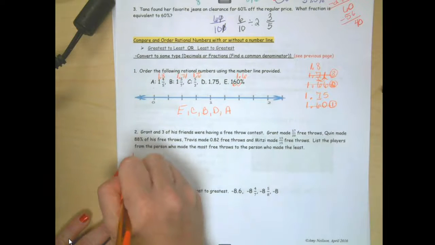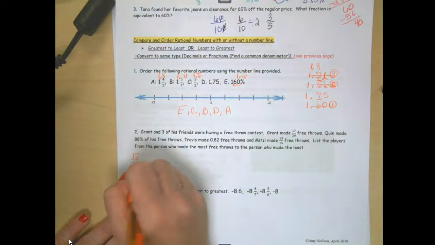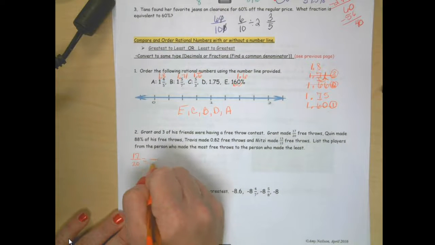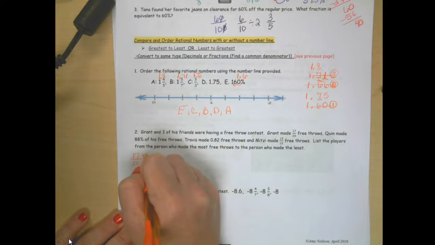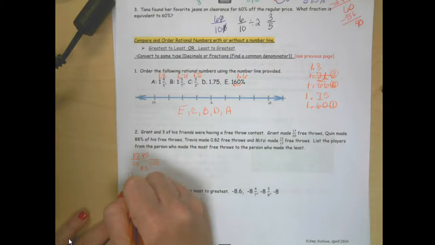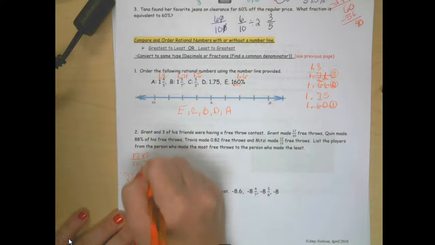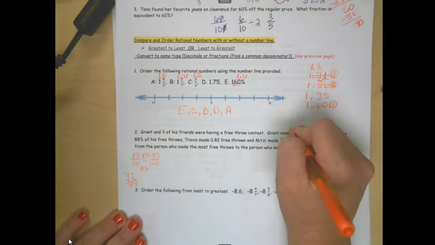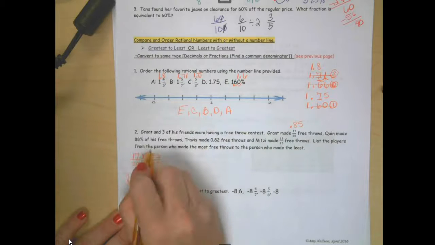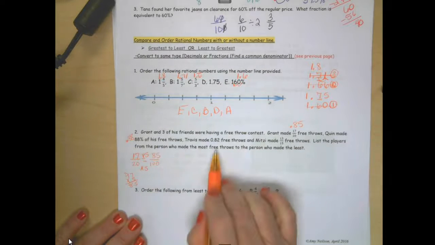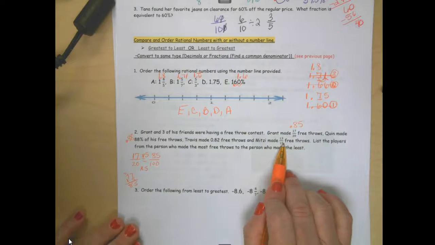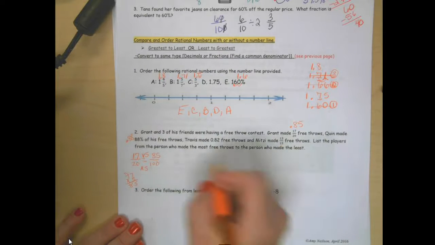So, if I do 17/20 to 100, times 5, times 5, 17 times 5 is 85. So this is a decimal 0.85. Quinn is decimal 0.88. We already have here, so let's put 13/15 into a decimal.